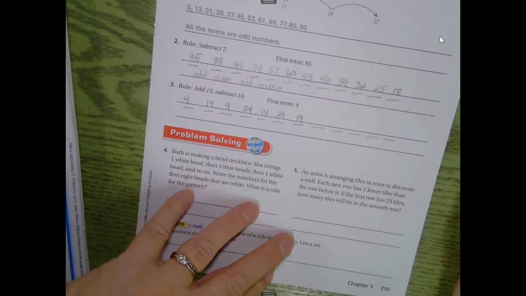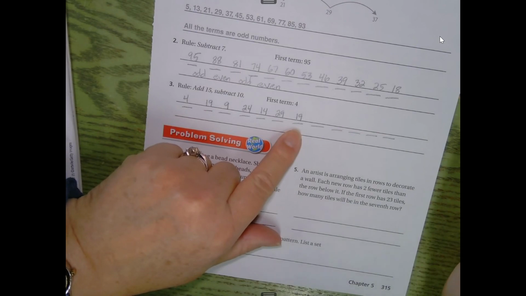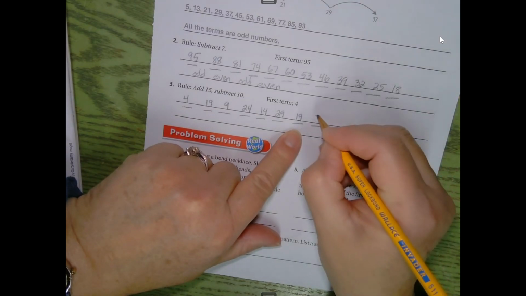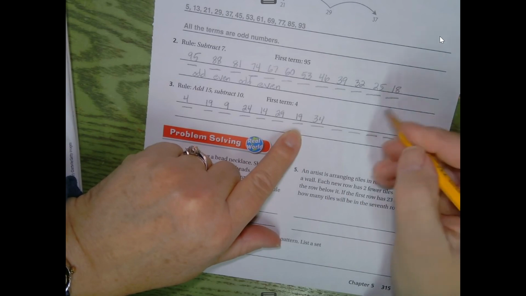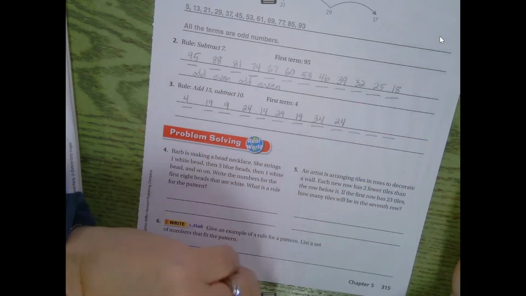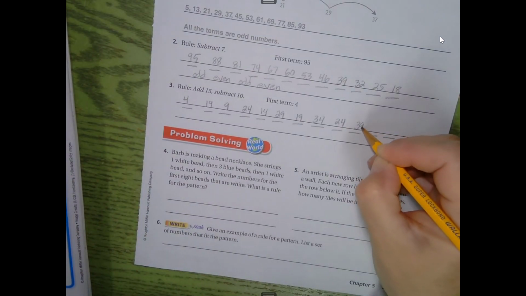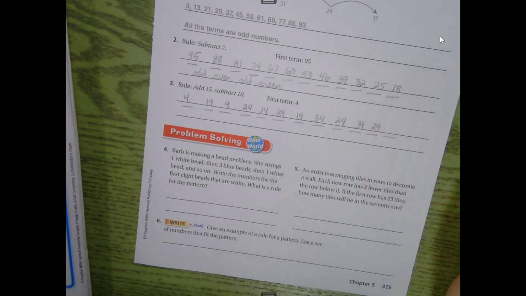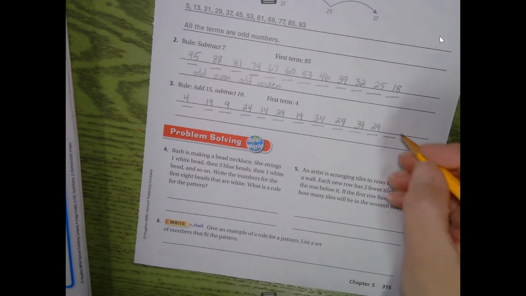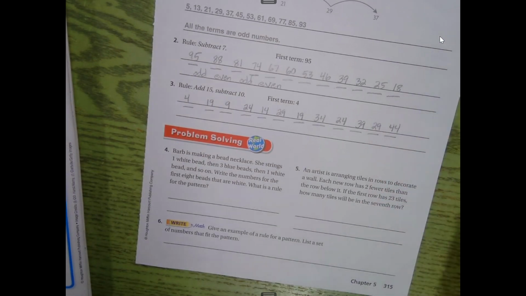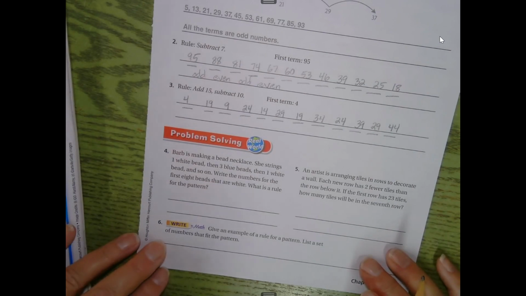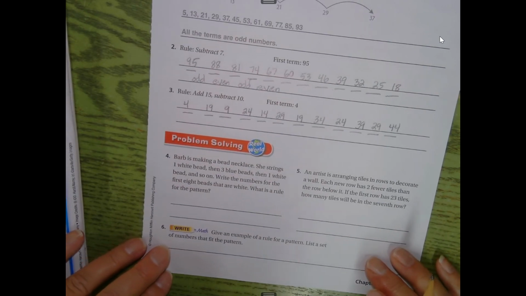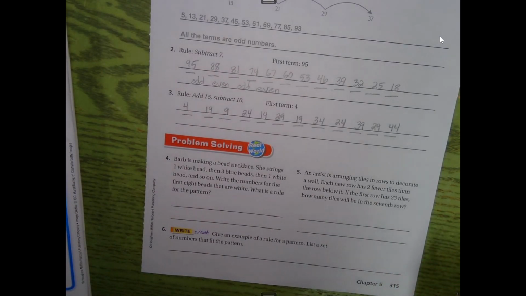We're getting there. 19 plus 15 would be 34. Subtract 10, we are at 24. 24 plus 15 is 39. Subtract 10, we're at 29. And then the next thing we do is add 15, and we are at 44. So that's just a little bit more practice in those patterns. Go ahead and practice that a little bit before doing the 5.6 assignment on Clever.